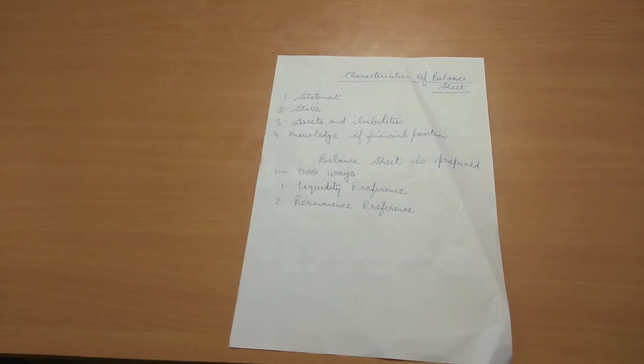Number 3, assets and liabilities. Balance sheet, children, shows all the assets on one side and liabilities and capital on the other side.